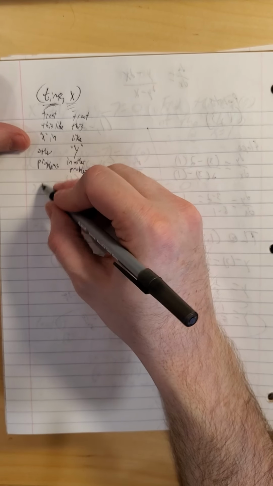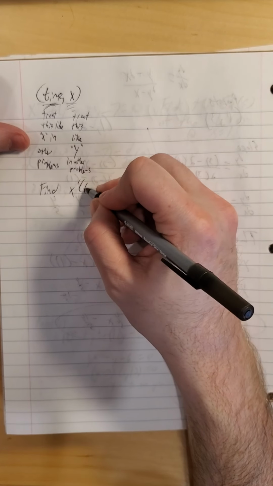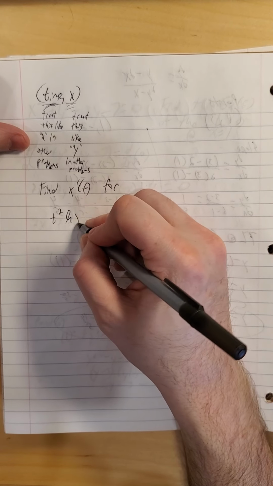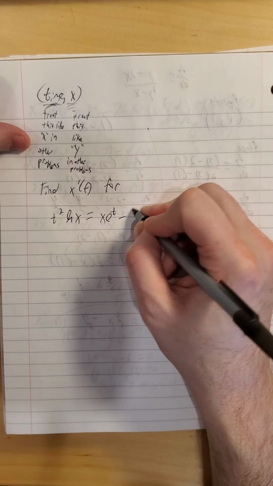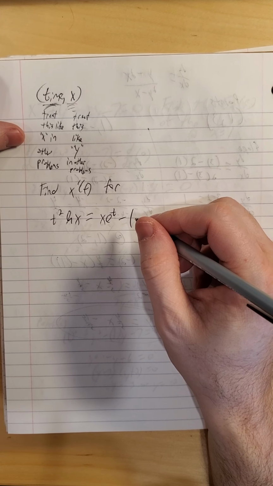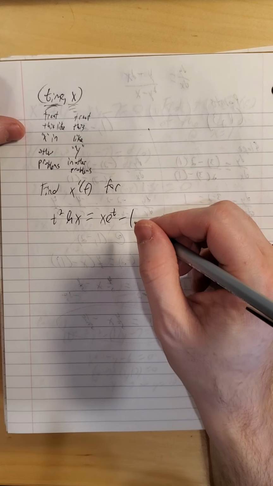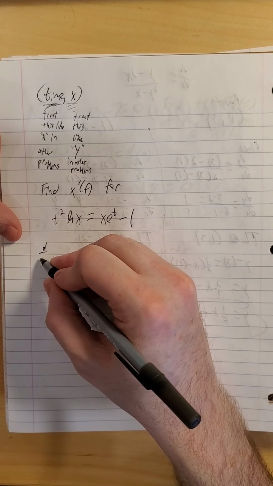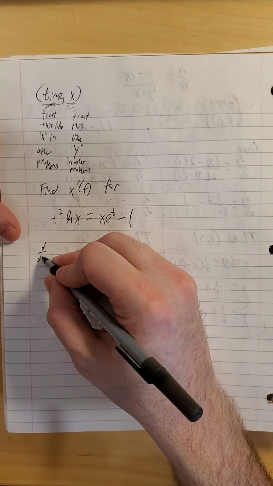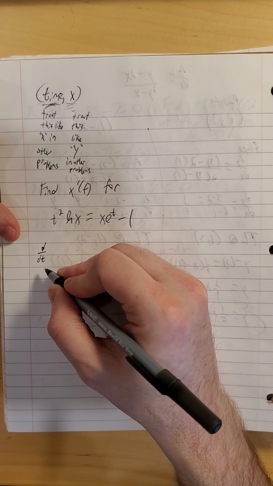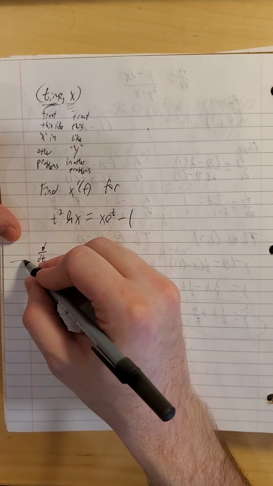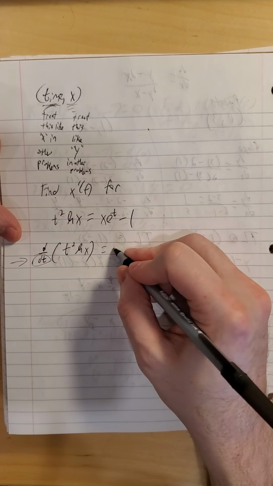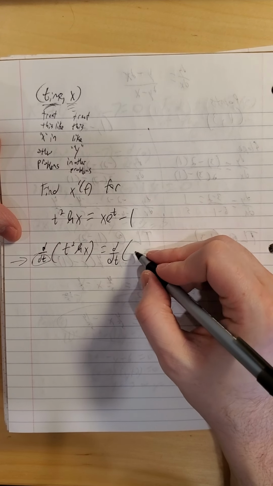So for example, they may ask us to find x prime of t for t squared natural log of x is worth x e to the t minus 1. So we're going to differentiate both of these with respect to, this time, t, not x. Watch out for that guy. So differentiating with respect to independent variable t.